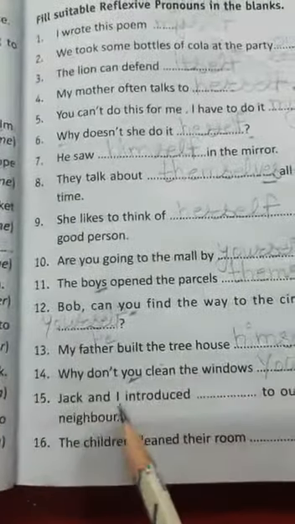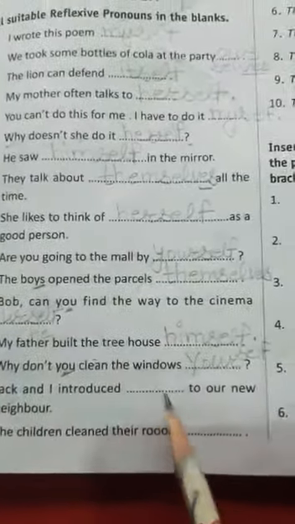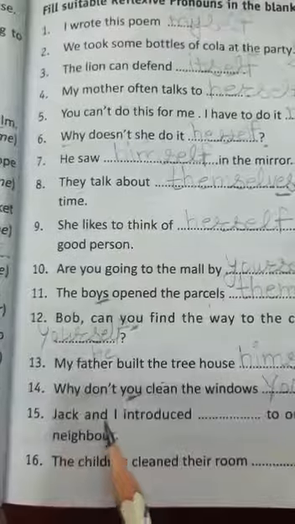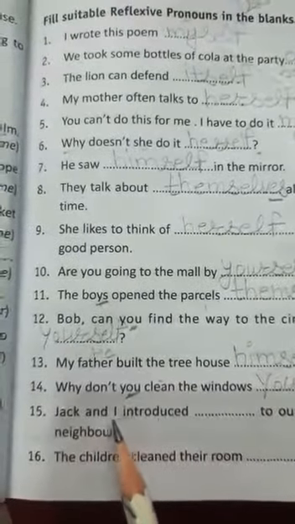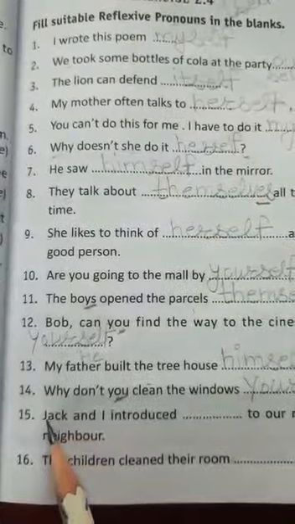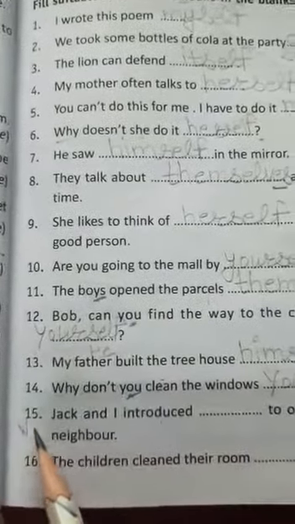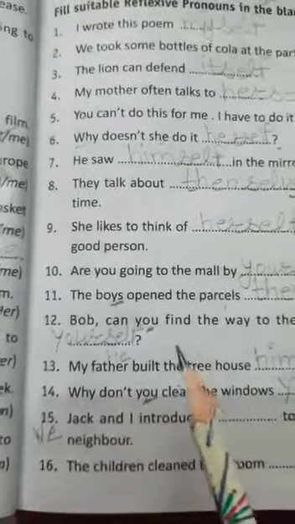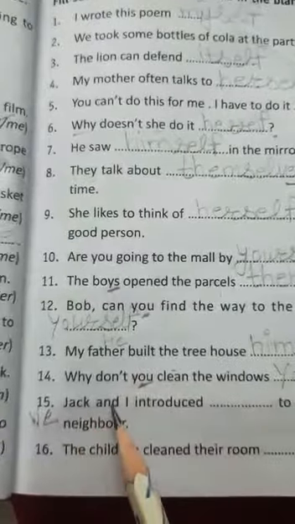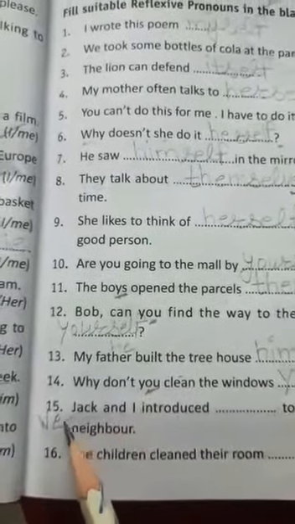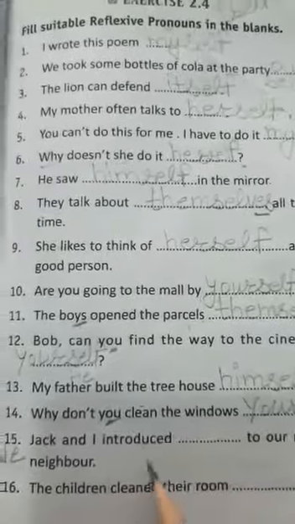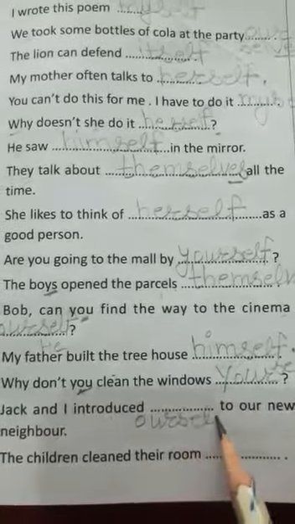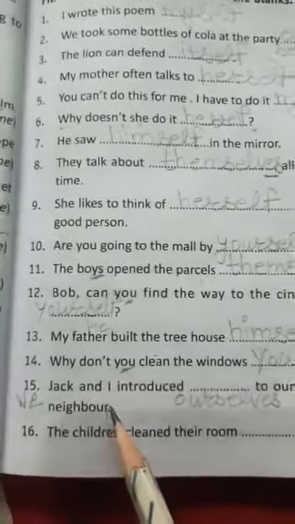Jack and I introduced dash to our new neighbor. Now class, Jack and I, it means Jack or मैं. Where I is present along with some other person, we go with the subject we. So plural is here: introduced ourselves. We will write the reflexive case here, ourselves, to our new neighbor.